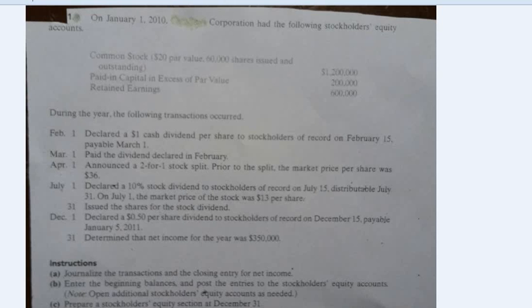Number B, enter the beginning balances and post the entries to the stockholders' equity accounts. And the third one, prepare the stockholders' equity section at December 31st for the company. These are the 3 requirements for this problem.